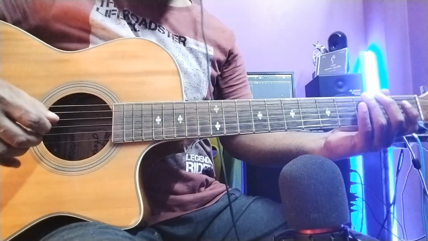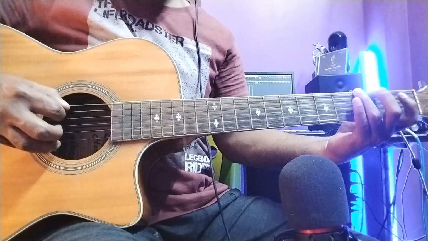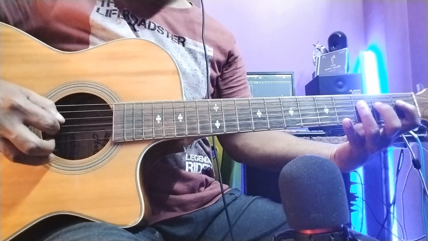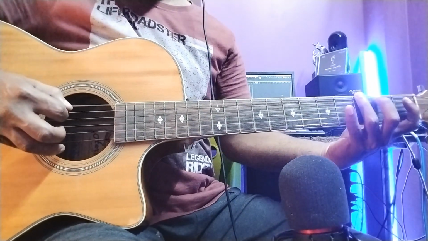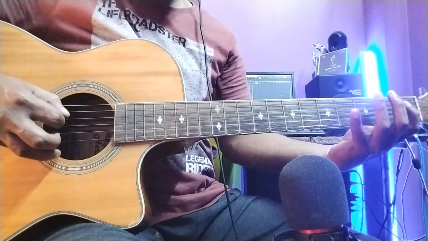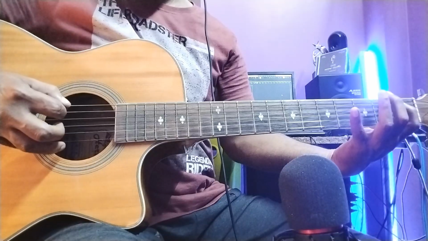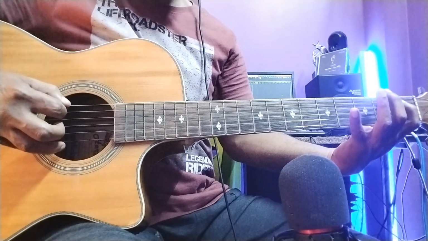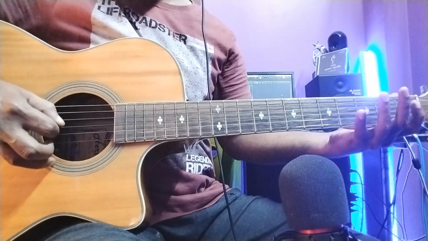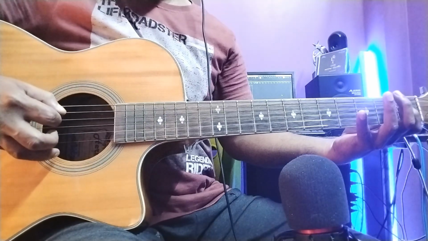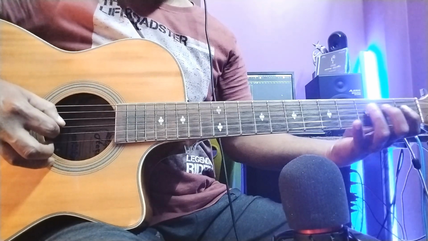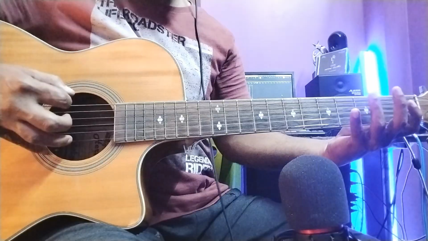Coming to the G minor scale, the notes are G, A sharp, C, D, D sharp, F, G. G on the third fret of the sixth string, A on the fifth string open, A sharp on the first fret of the fifth string, C on the third fret of the fifth string, D, the fourth string open, D sharp, the first fret of the fourth string, F on the third fret of the fourth string, and G, the third string open.